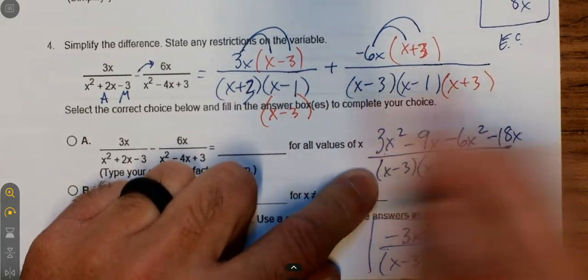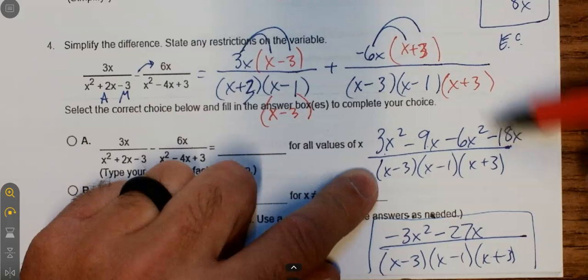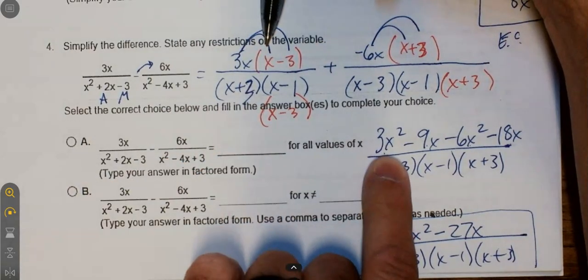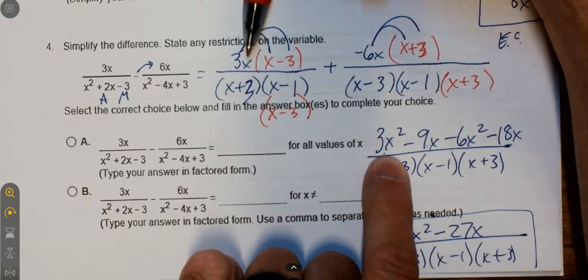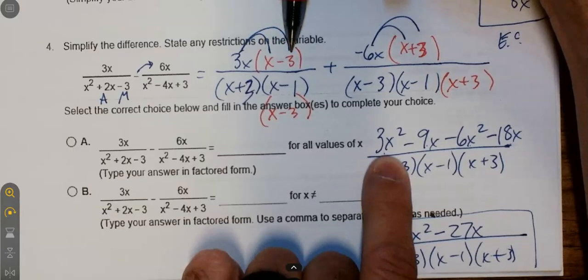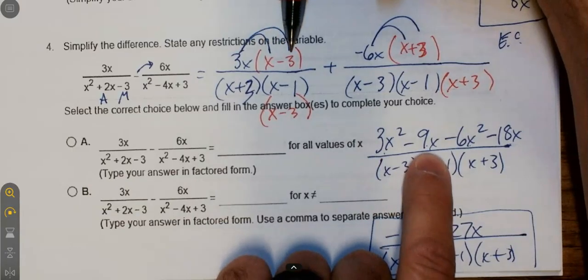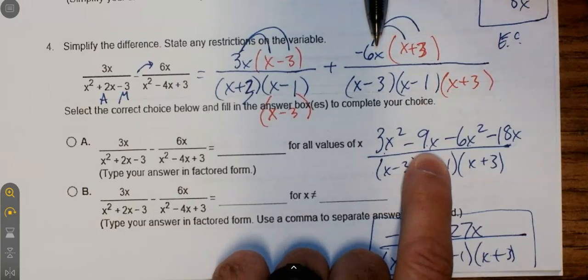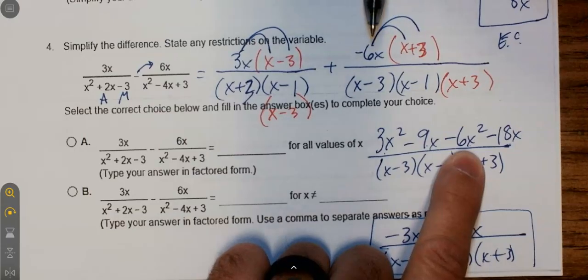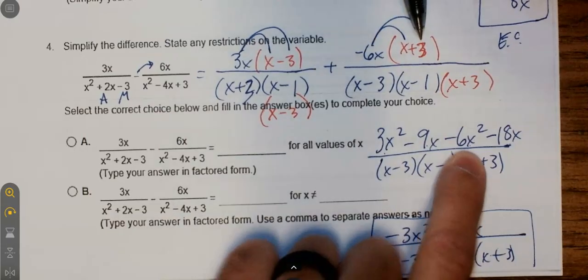But in order to combine the numerator together into one fraction, we will have to distribute. 3x times 1x is 3x squared. 3x times negative 3 is negative 9x. Negative 6x times 1x, negative 6x squared. And negative 6x times 3, negative 18x.